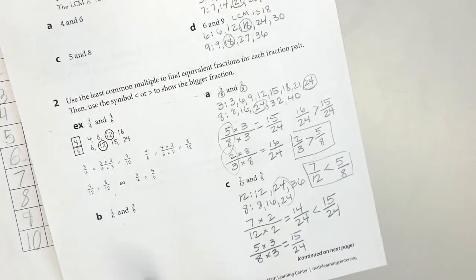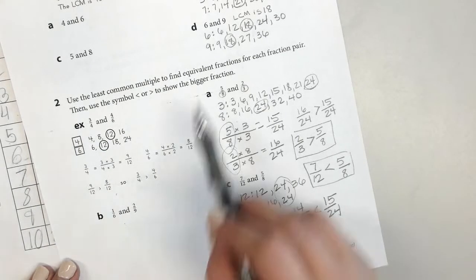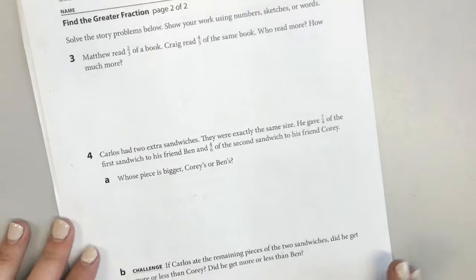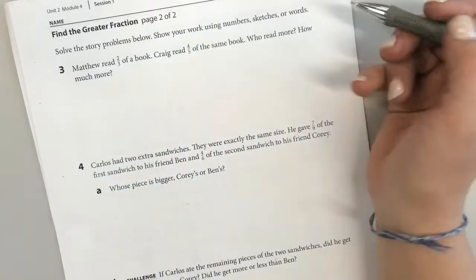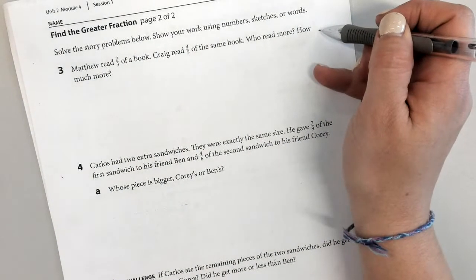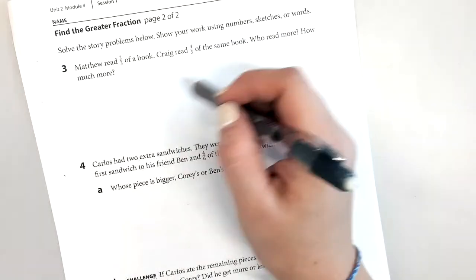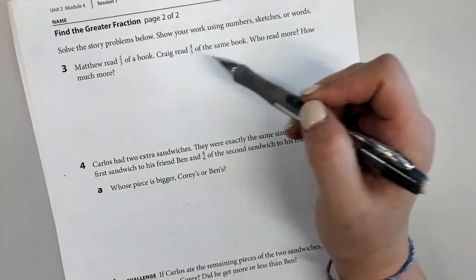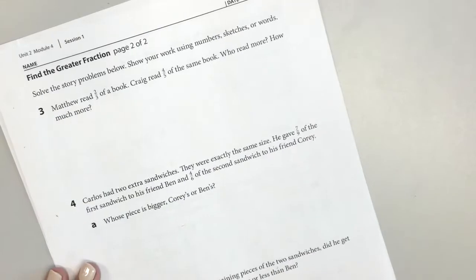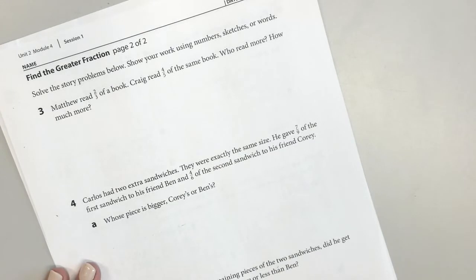Okay, now you're going to go ahead and do B on your own. Again, remembering that 6 and 9 are right up there. Let's go to the back. There's a couple story problems. Number 3 I'm going to let you do on your own. You're looking for that common denominator between 3 and 5. Try and find the least common multiple to do that.